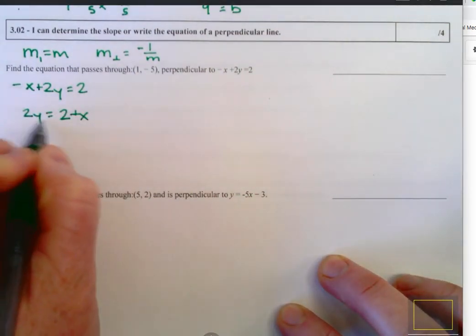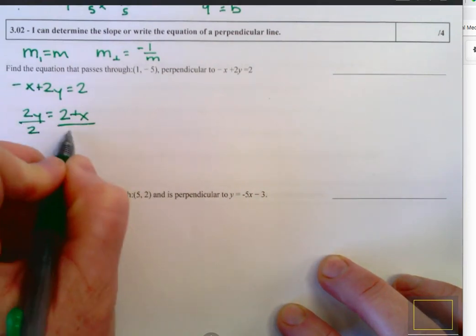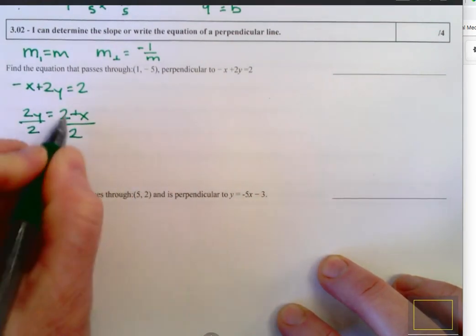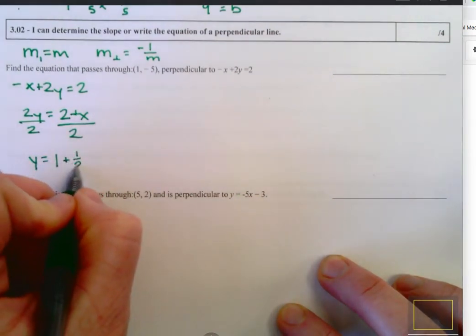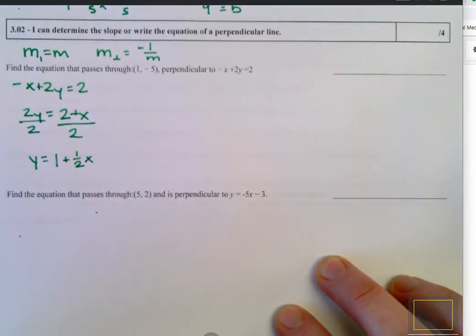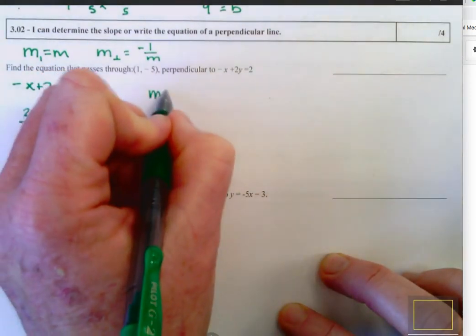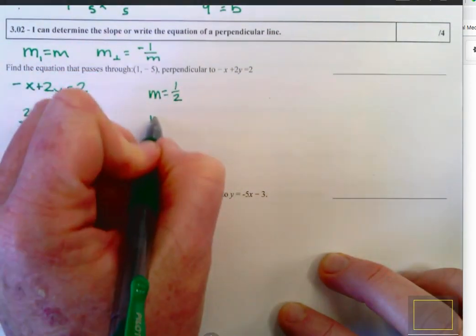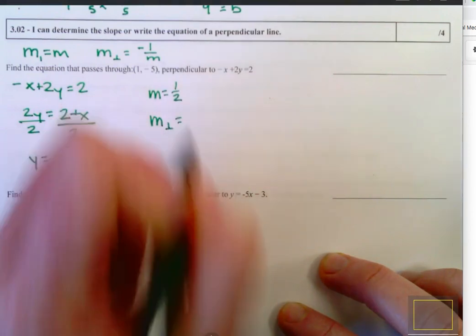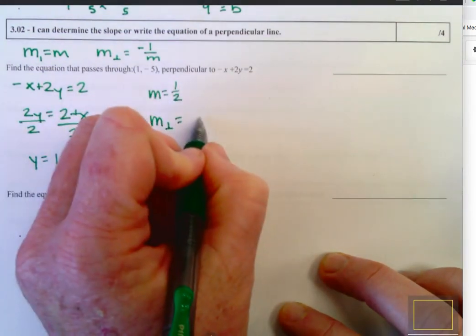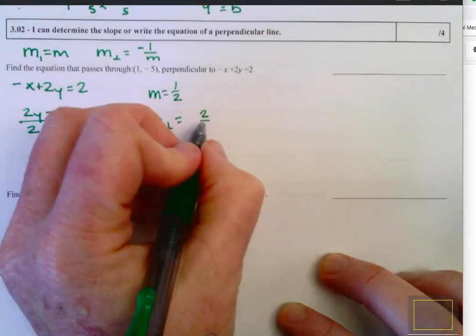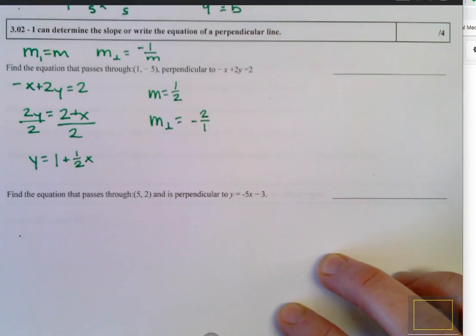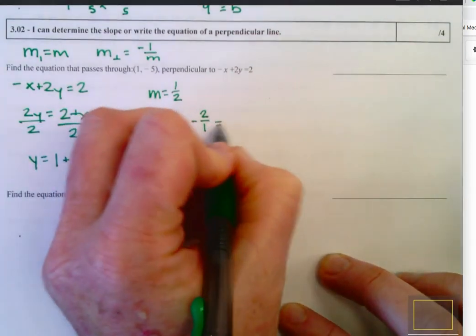So now we need to divide everything by 2. 2 divided by 2 is 1. X divided by 2 is 1/2 x. All right, so the slope of this line is 1/2. The slope is 1/2. The perpendicular slope, so of my new line, we're going to flip 1/2 to make it 2 over 1. And then we have to change the sign. So my new slope is negative 2.